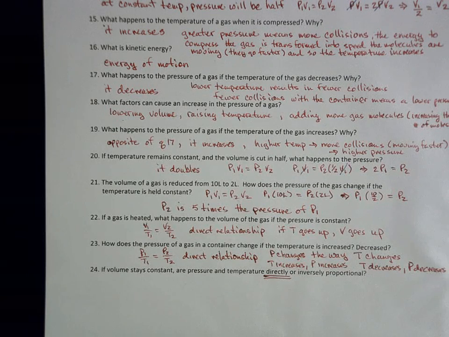What happens to the pressure of a gas if the temperature of the gas decreases? Okay, again, pressure and temperature are directly related. So as one goes down, the other goes down. This one decreases. Lower temperature, fewer collisions. Fewer collisions means lower pressure.